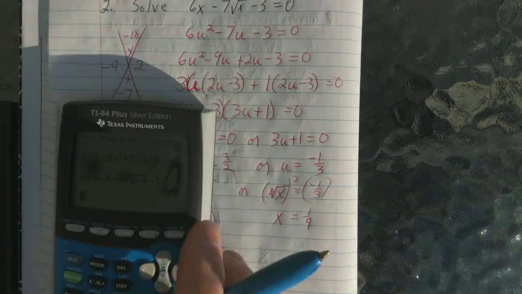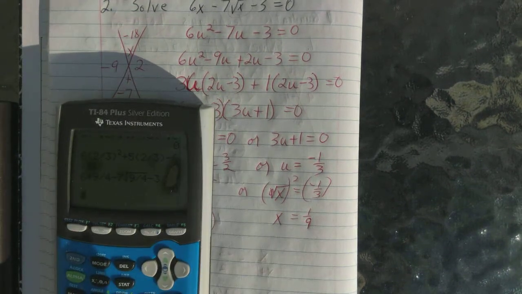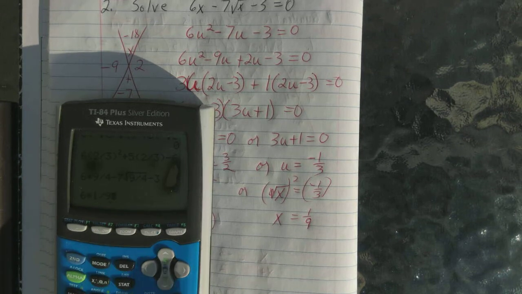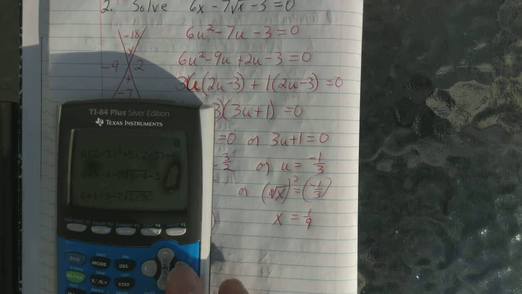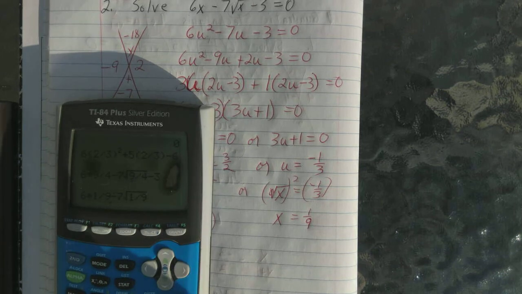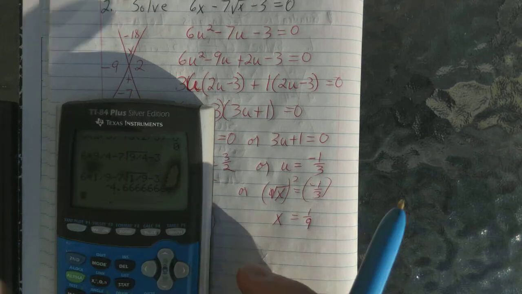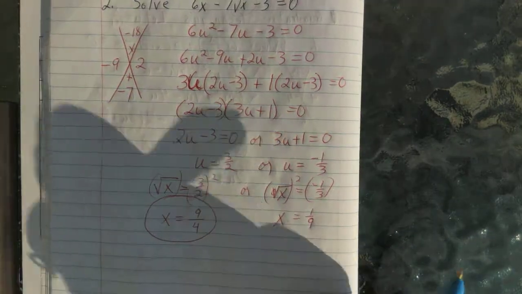Let's try 1/9. 6 times 1 divided by 9 minus 7 times the square root of 1 divided by 9, arrow, minus 3 is not 0.